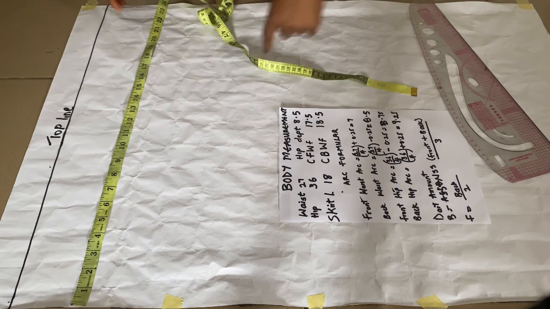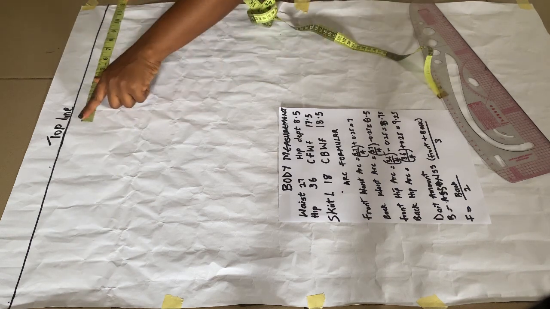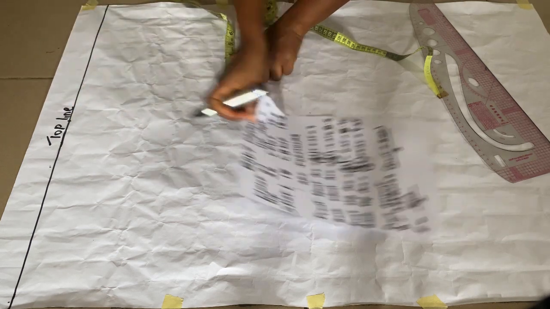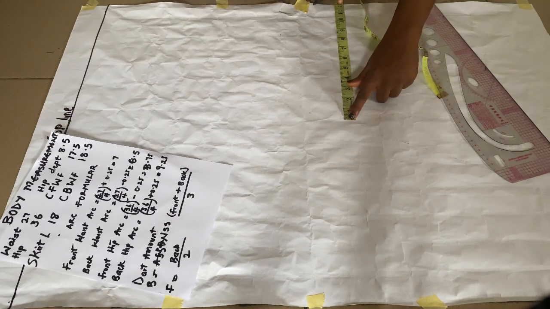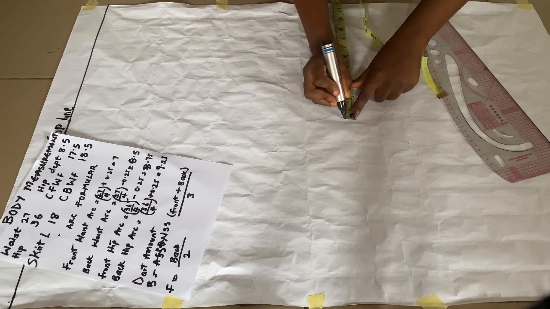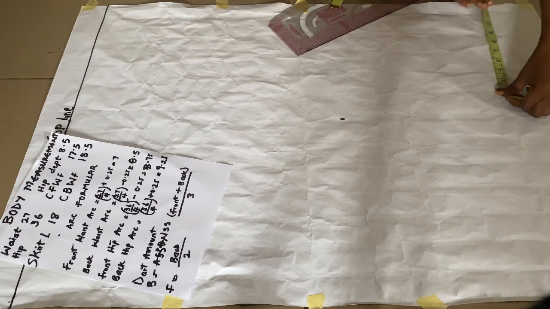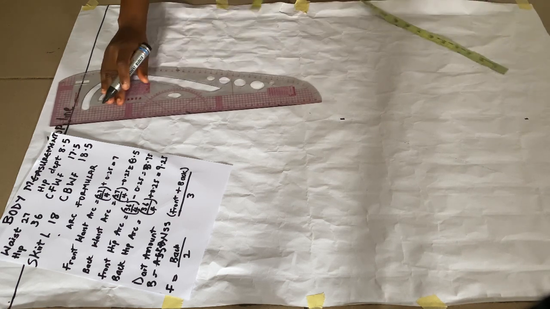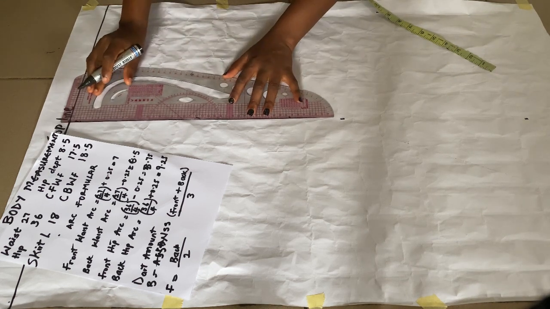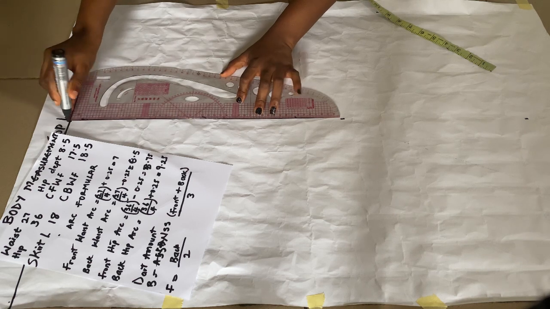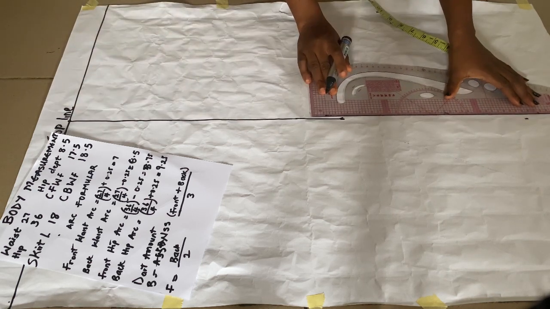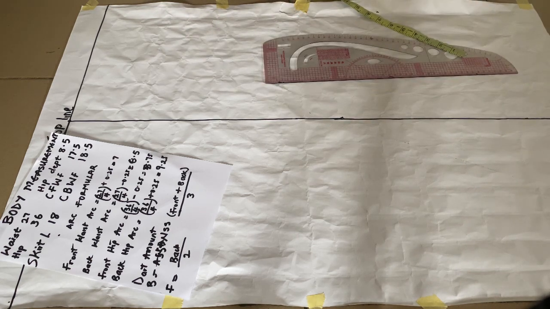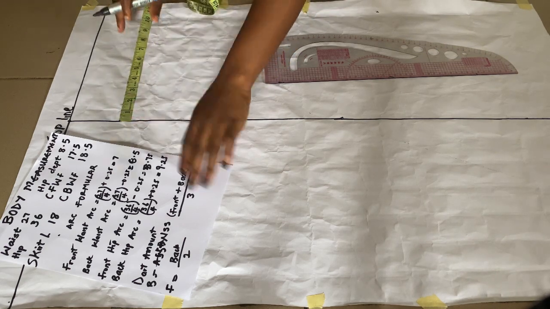The width of this paper is 24 inches, half of it is 12, so I'll just mark 12 inches down, just to get half of the paper. So that's half of the paper.